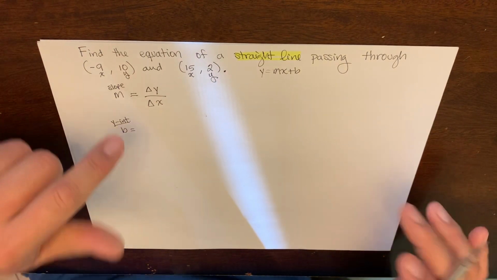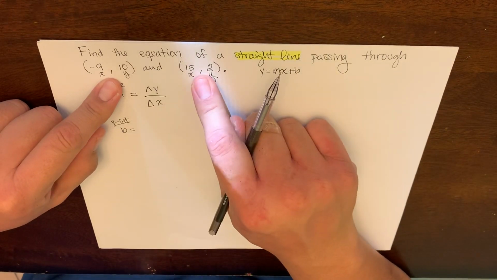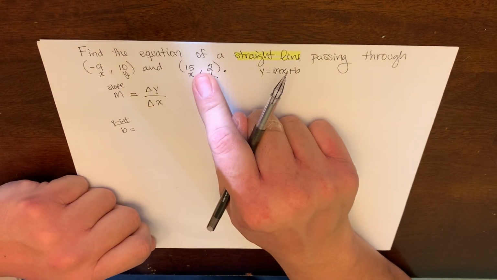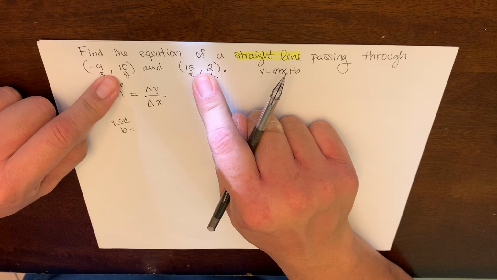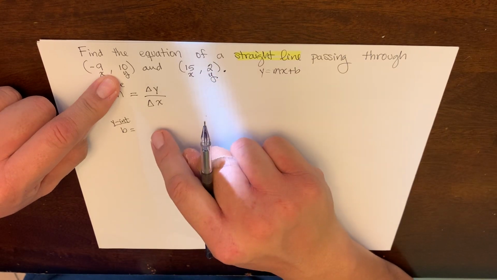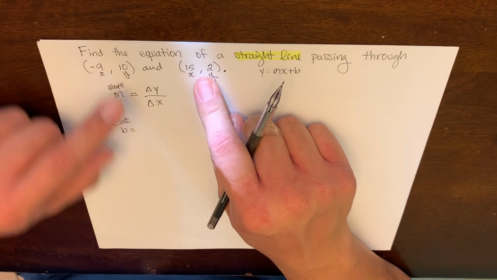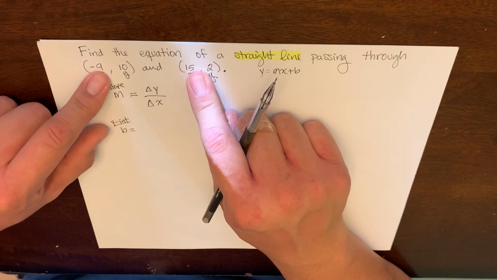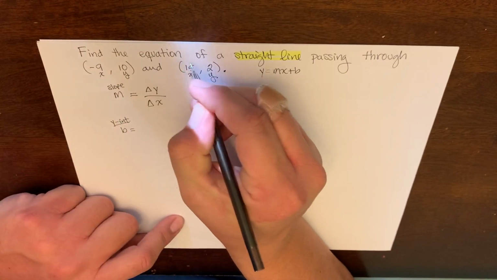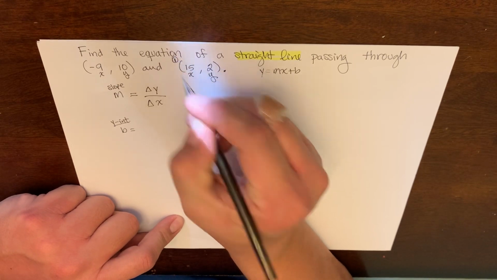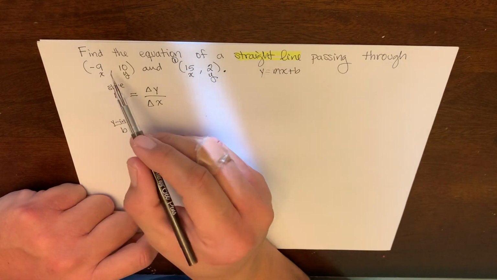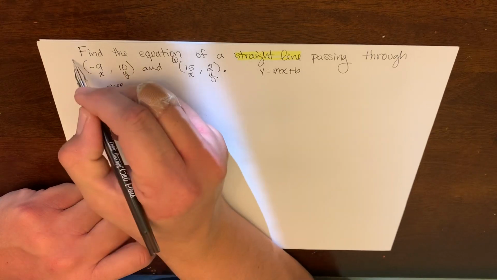And we can go from -9, 10 to 15, 2, or from 15, 2 to -9, 10. Now in the previous video, we went from the first point written to the second point written. So this time we're going to go from the second point written to the first point written. So we're going to call this point 15, 2, point number 1. We're going to call this point -9, 10, point number 2.